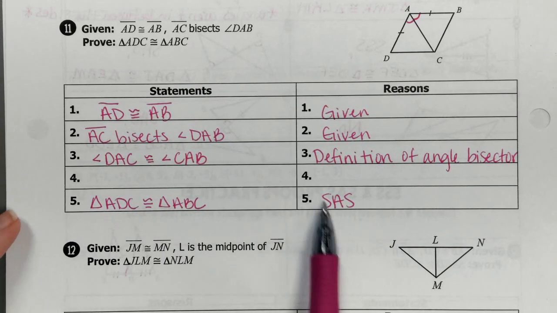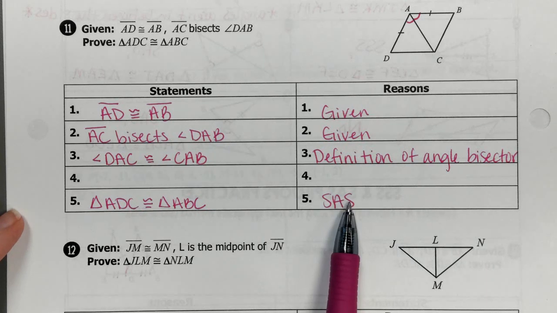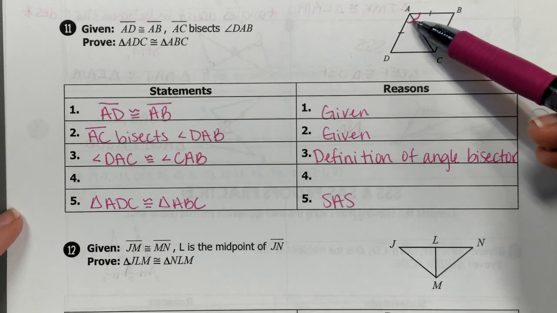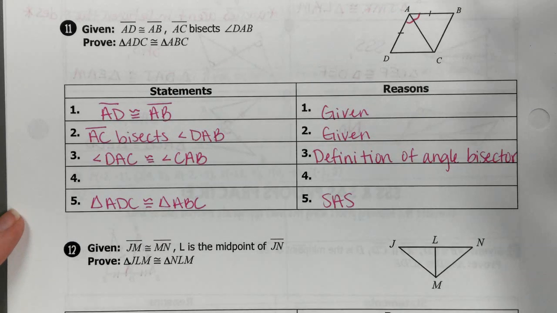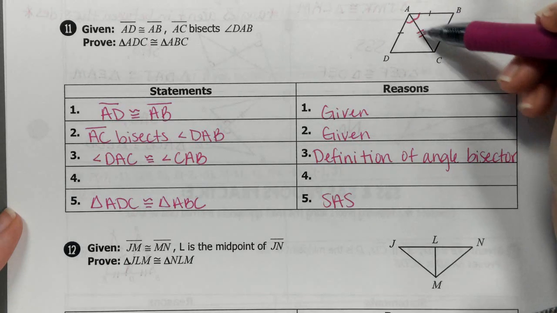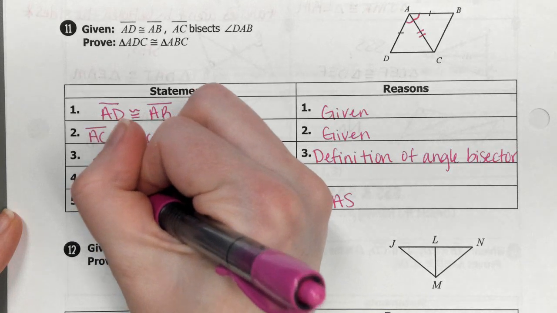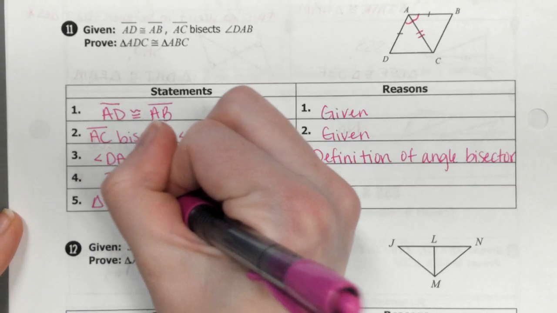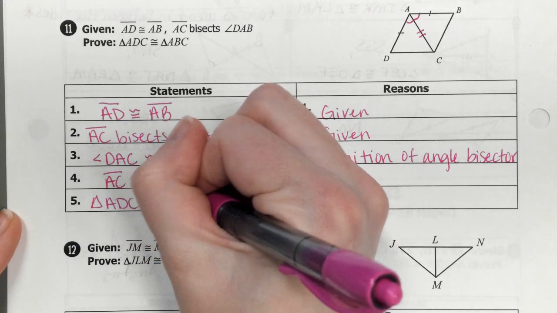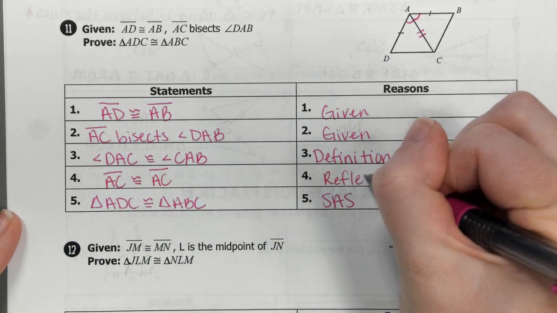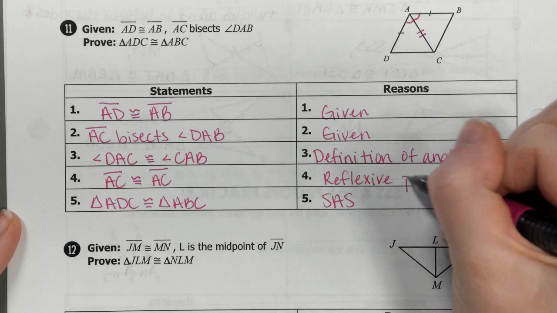So then if I know that I'm going to have to use side angle side, I need to use the side that will put the angle in the middle. So if I use this side, that will place the angle in the middle of the two sides that I have marked. So I have to say that AC is going to be congruent to itself, AC. So again, that is my reflexive property.